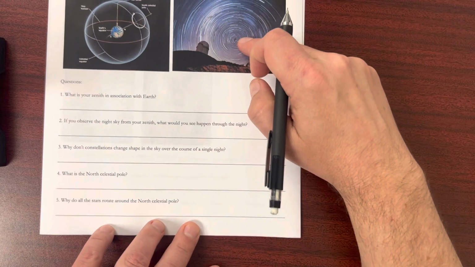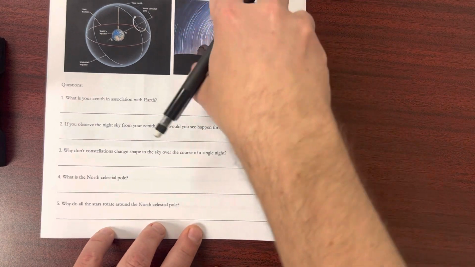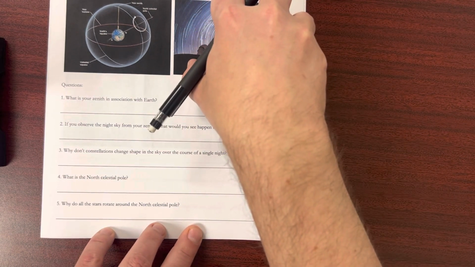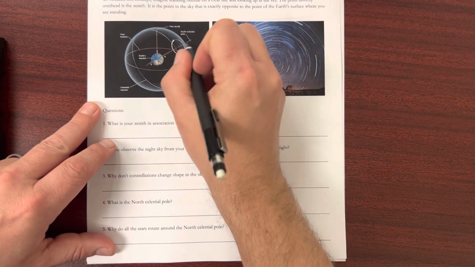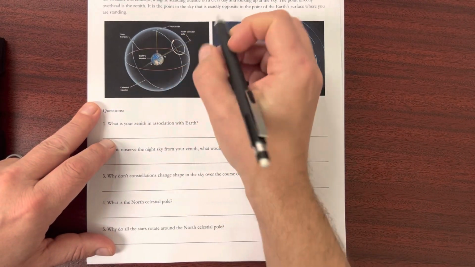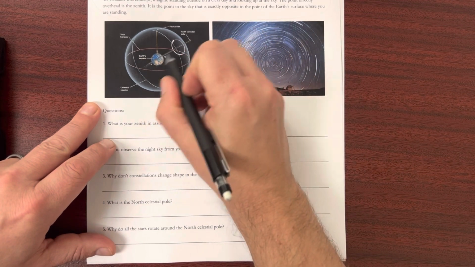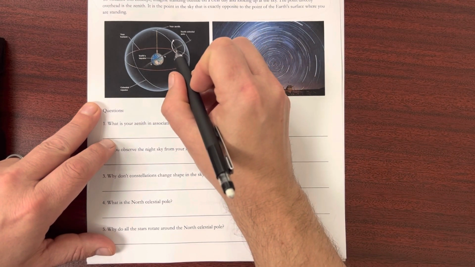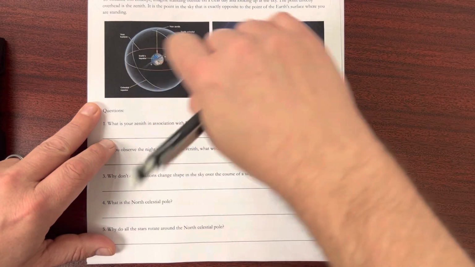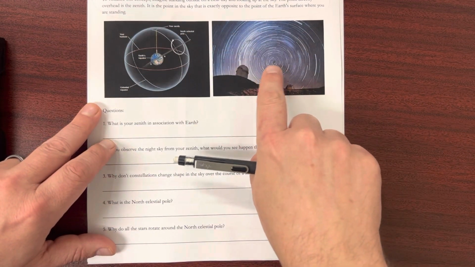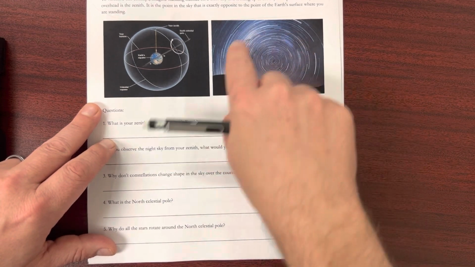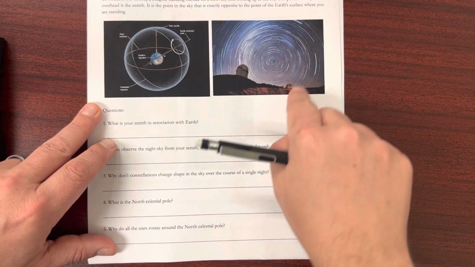Now, why does this do that? We talked about the Earth moving, but why does it all rotate around this one point? And that's because Earth is rotating on its axis. So this line that goes through the North and South Pole, the physical North and South Pole, Earth spins around that point. So when you look up into the night sky, you're seeing the spinning of Earth in these trails of the stars over the course of the night.